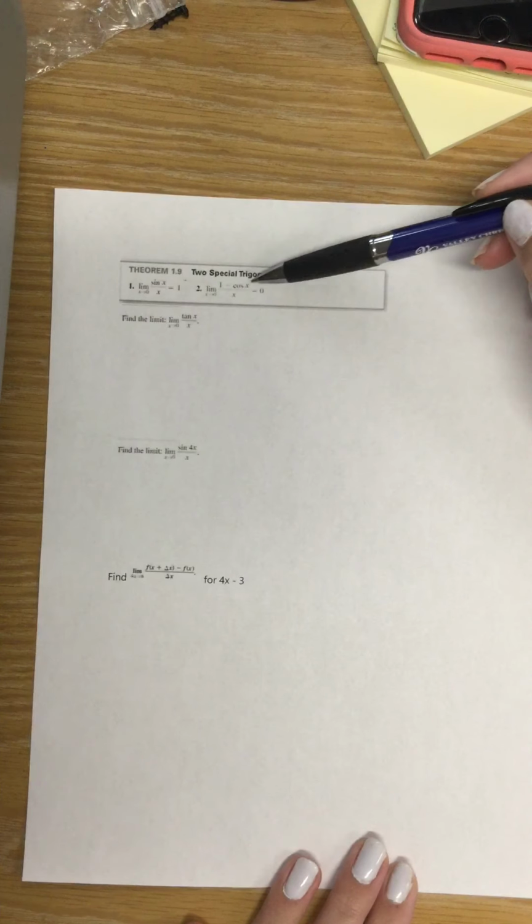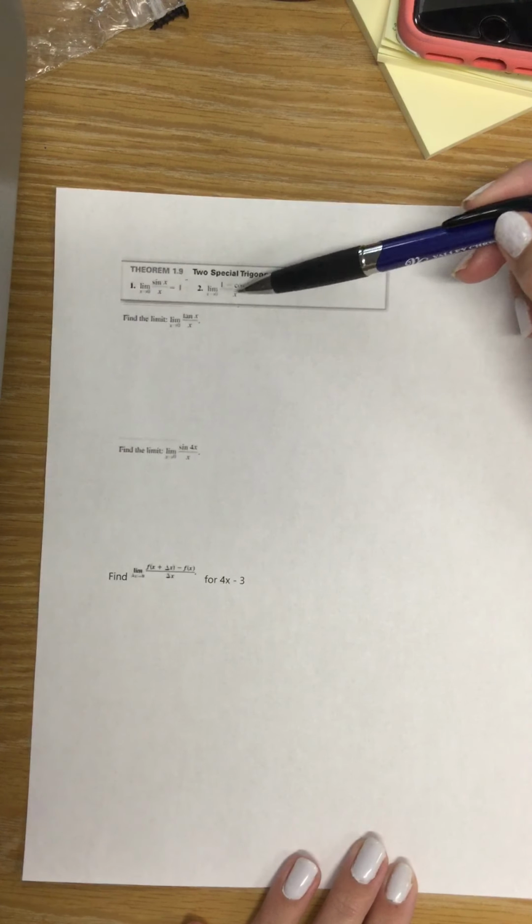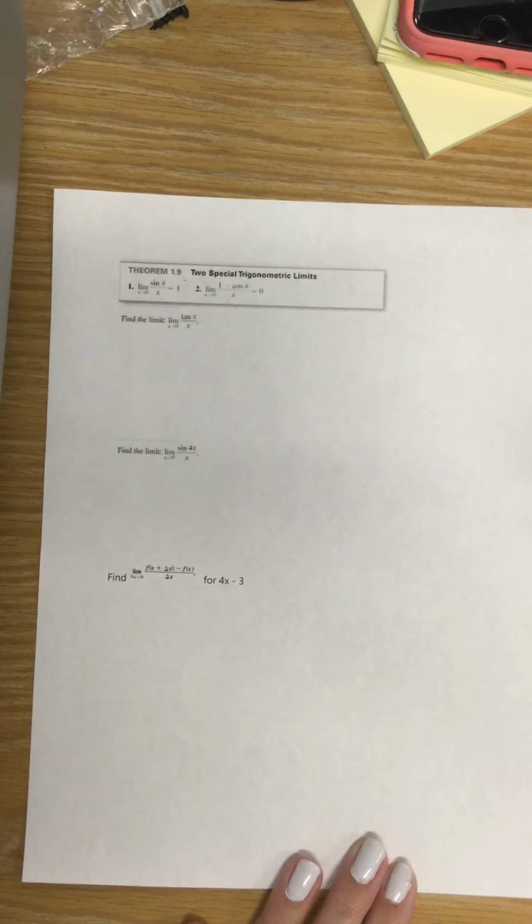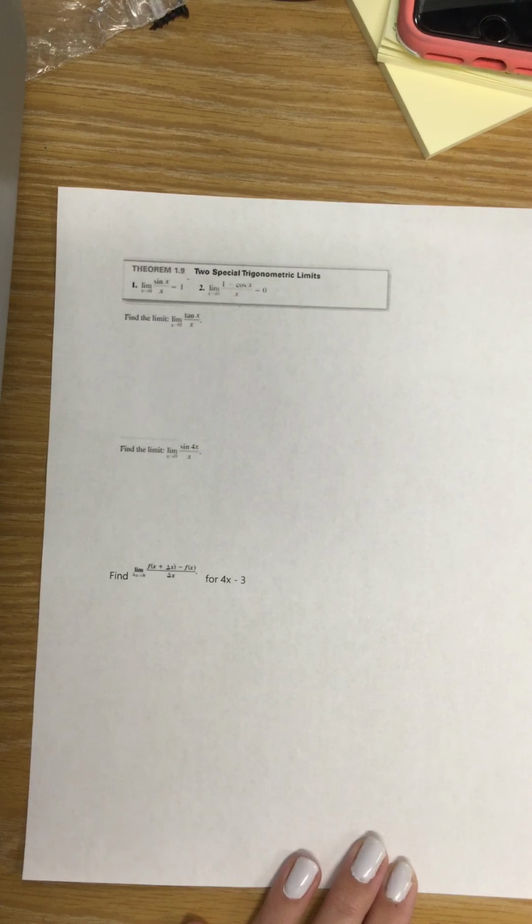And anytime you see 1 minus cosine x over x, it's going to equal 0, as long as the limits are going to 0. So kind of like your trig identities, this is something that you just have to know and be able to manipulate.